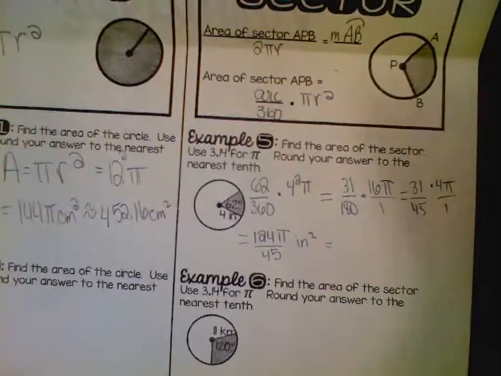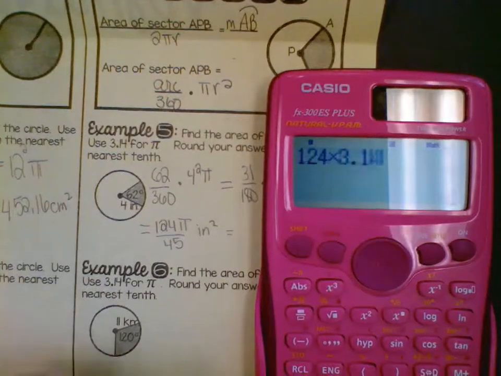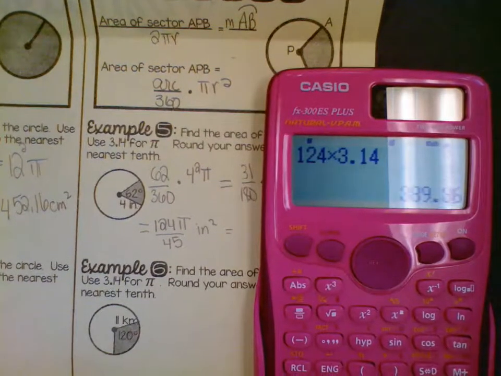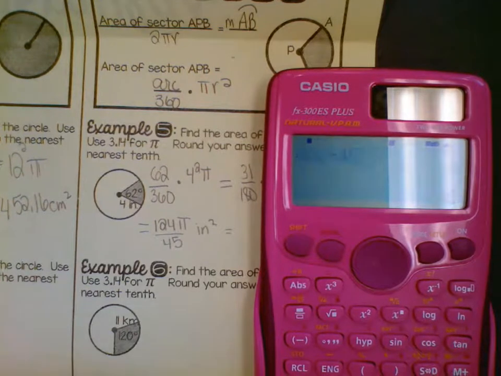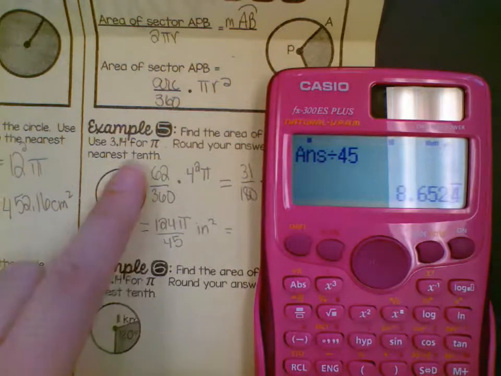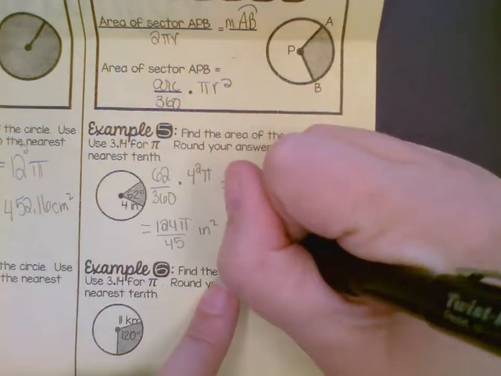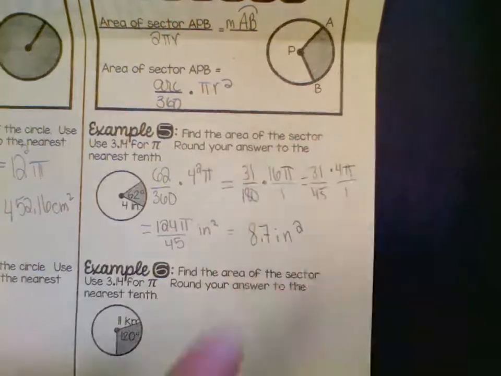And if I plugged in 3.14, what I would do is 124 times 3.14, which my calculator gives me a fraction, and then divide it by the denominator. So this is approximately 6.52. 124 times 3.14 divided by 45. Oh, yeah, 8.65. It says to round to the nearest tenth, so it would just be 8.7. So 8.7 inches squared.